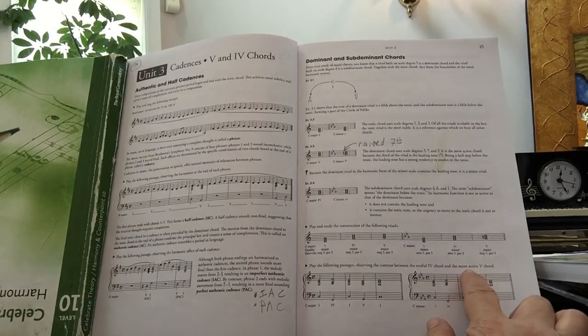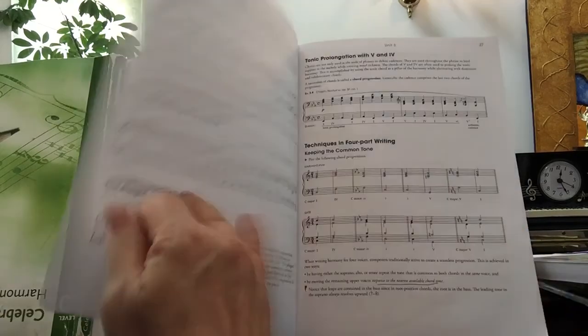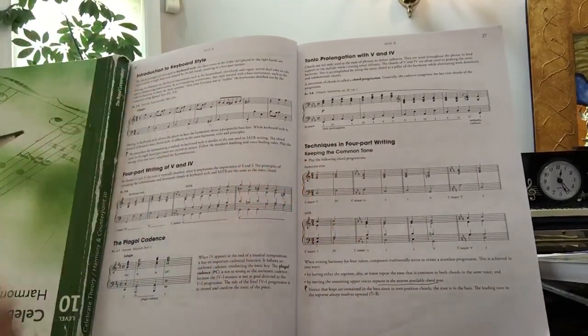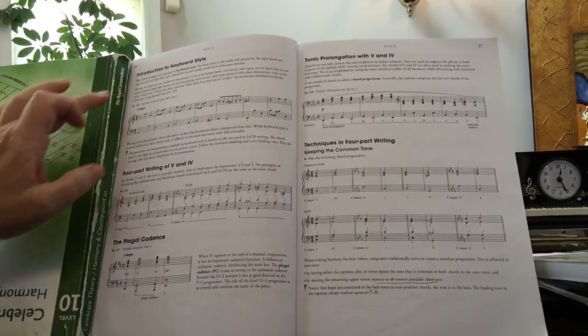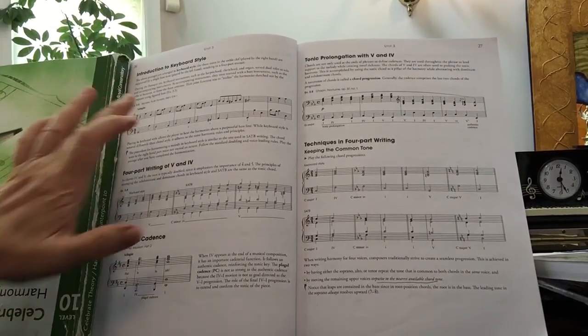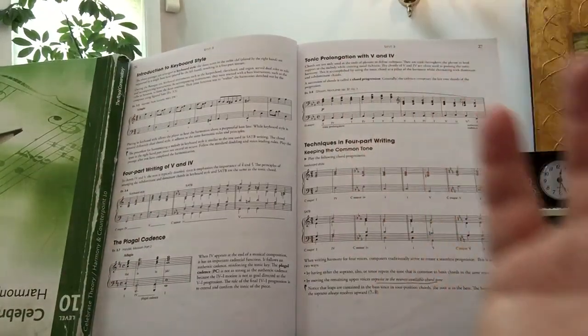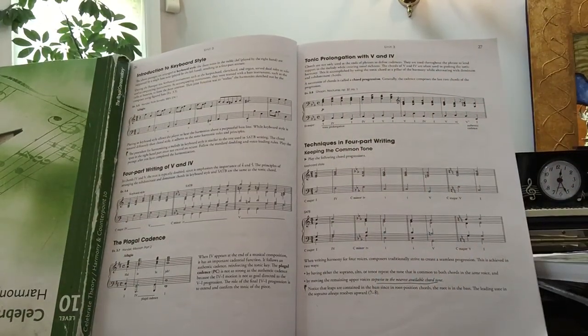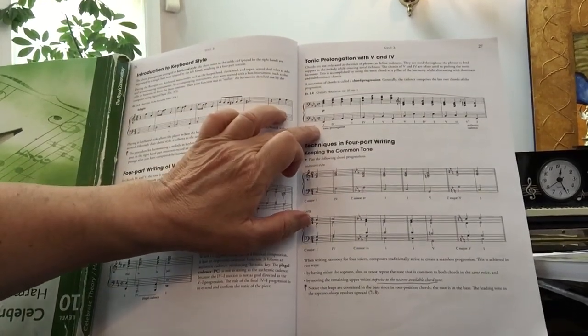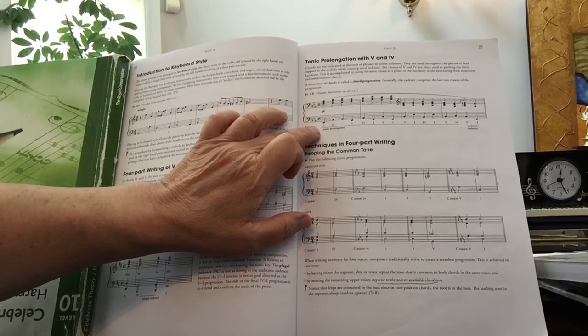And it's more active. That's what it tells you. Turn the page. Now, keyboard style. Keyboard style is essentially the same rules as SATB, except you're using 3 notes in the right hand, right? 3 notes in the right hand, and 1 note is played in the left hand. That's called the introduction to the keyboard style.